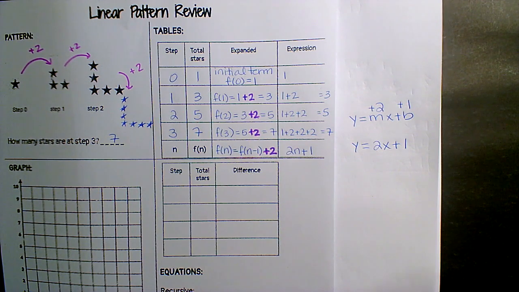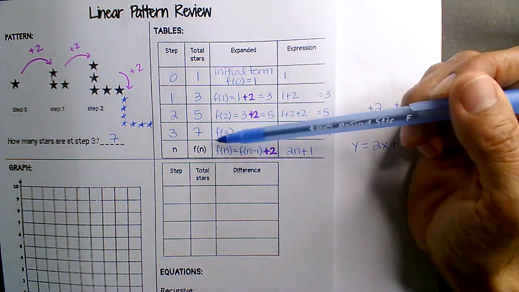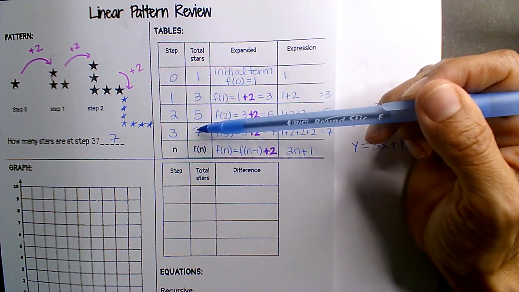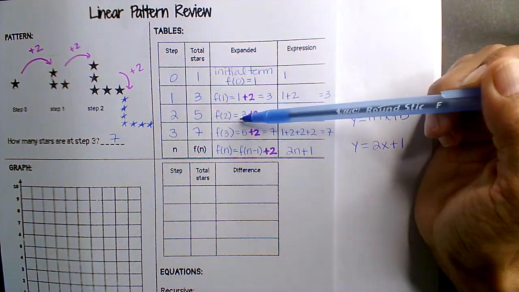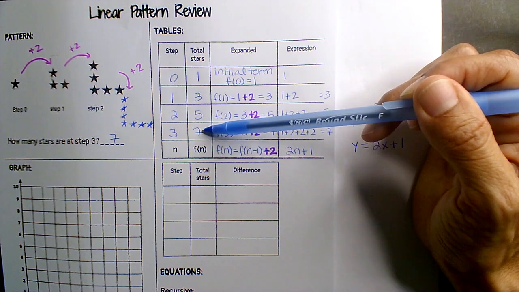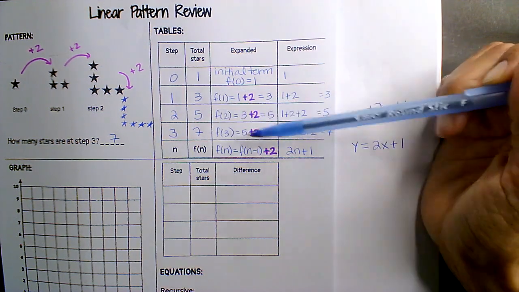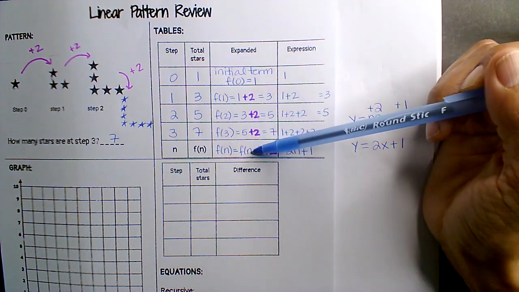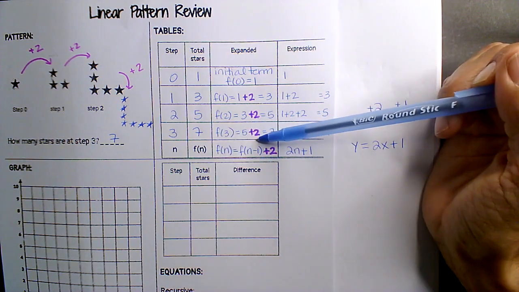Oh, the prior term. See how on the 3rd term, I looked at the 2nd term here, and that's where I went. 5 plus the growth gave me 7. The 2nd term plus 2 gave the 3rd. This is the term prior. So if you want the 4th term, look at the 3rd term. If you want the 3rd term, look at the 2nd term.